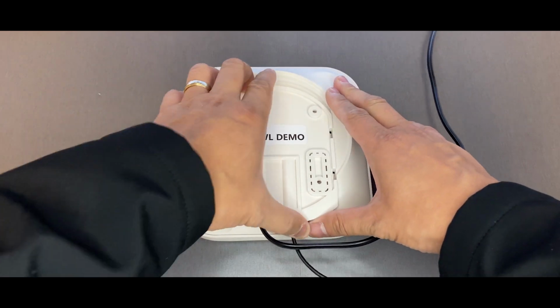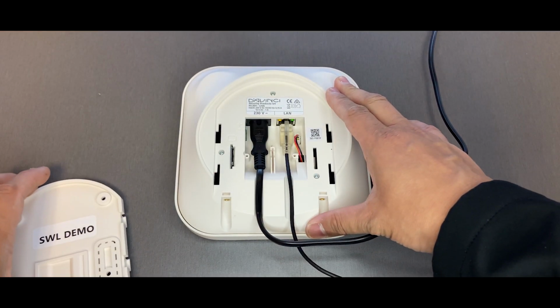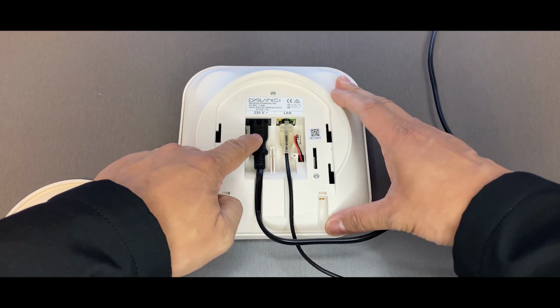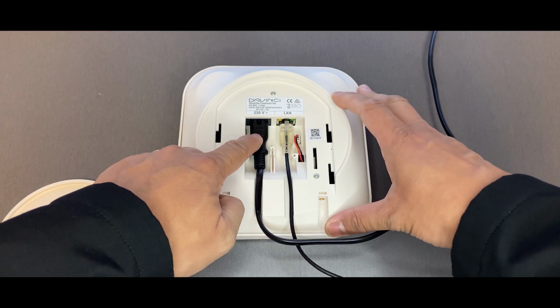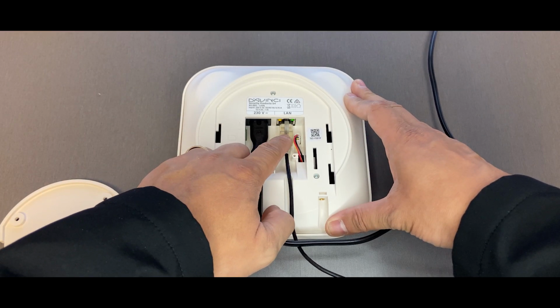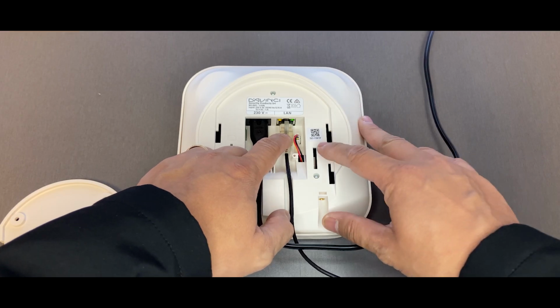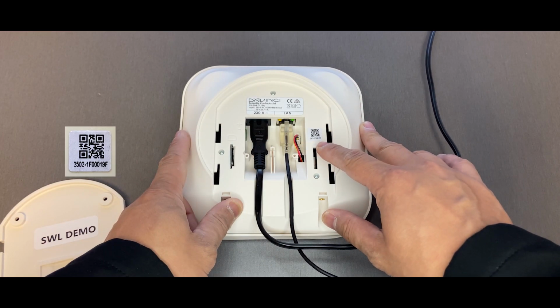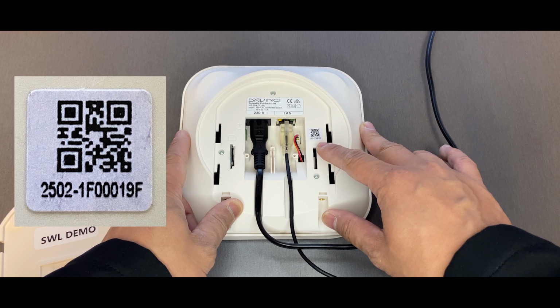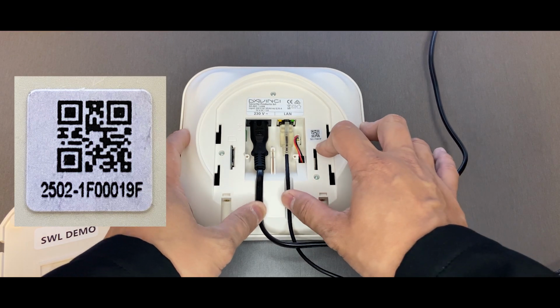First, remove the mounting plate at the back of the unit. Power up the device using the supplied cable. Use an Ethernet cable to connect it to your network. Also make sure to plug in the battery connector. And this is the QR code that we will use later to add the device to the app.